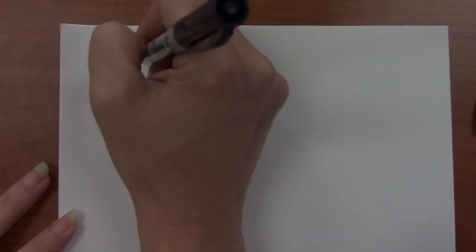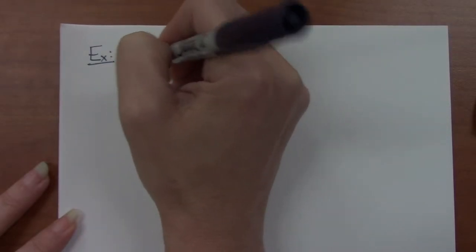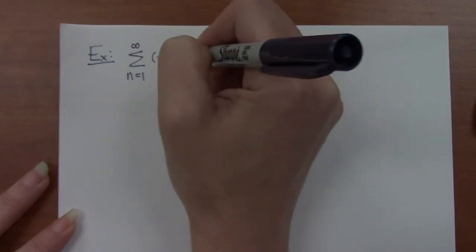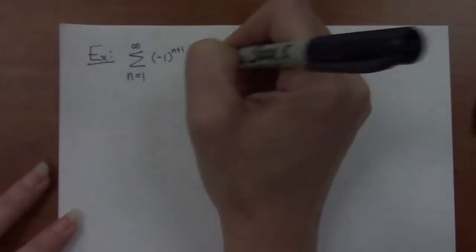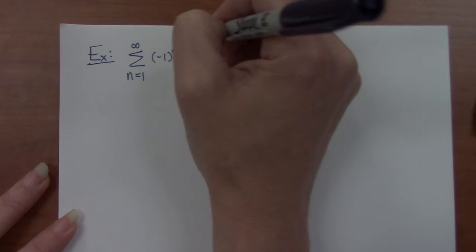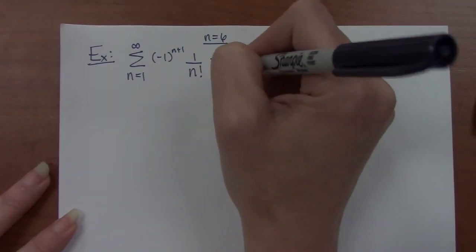You can just say, well, sum this from 1 to 6, right? Or from 1 to 3. And we can actually program that in quite easily. So let's look at a series and see if we can approximate the sum. So let's look at 1 over n factorial. So we're going to let n be 6, all right? So that means I need to list out the first 6 terms.